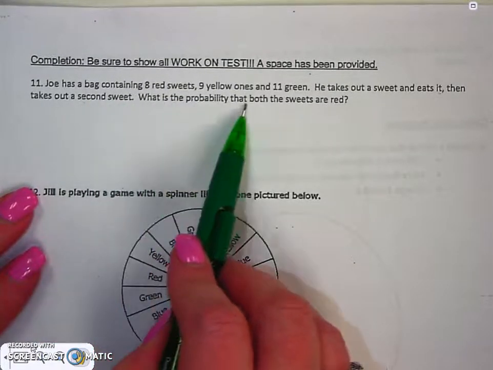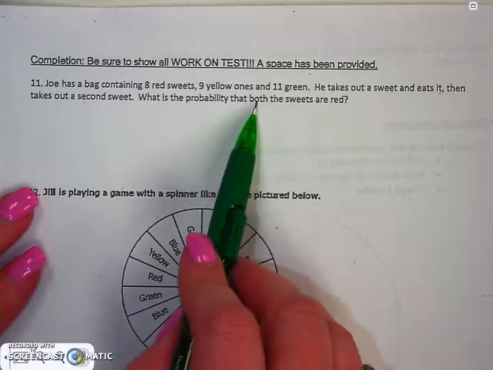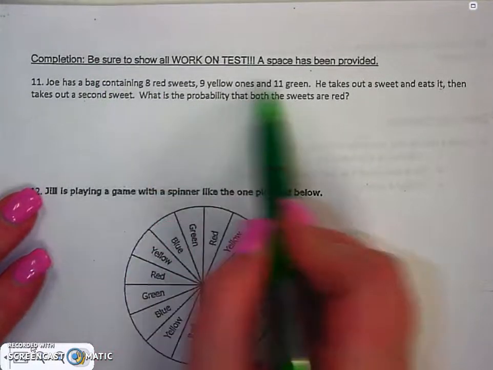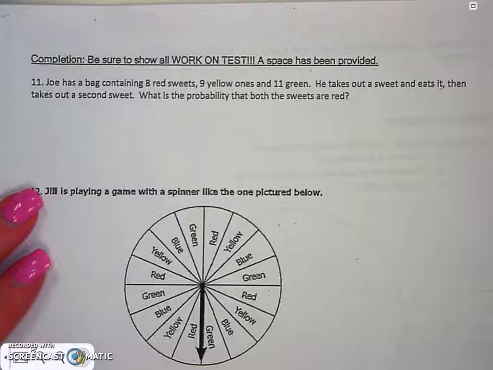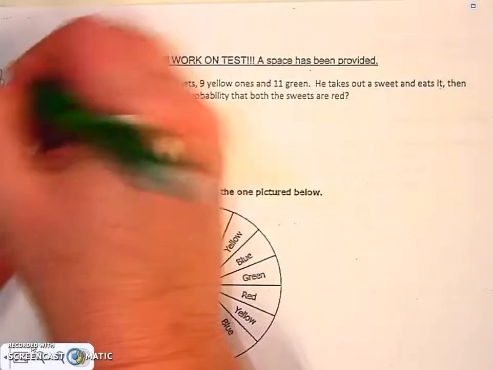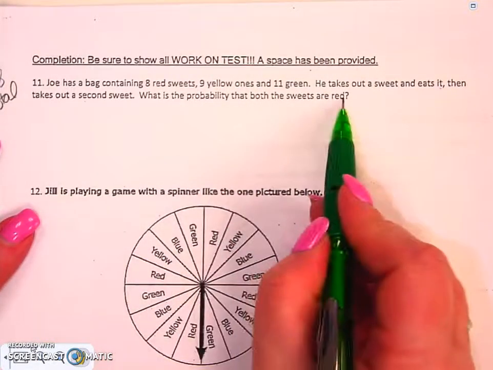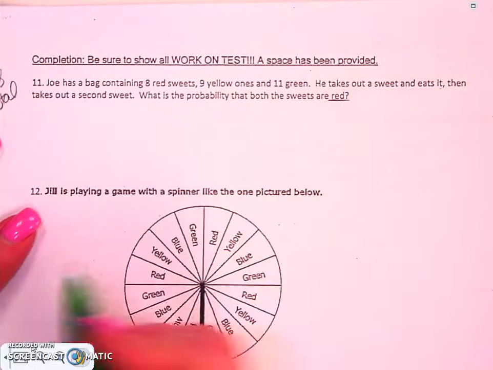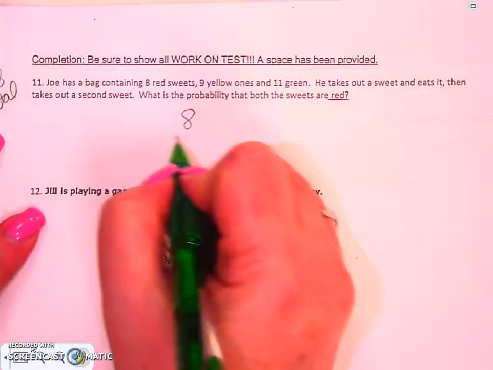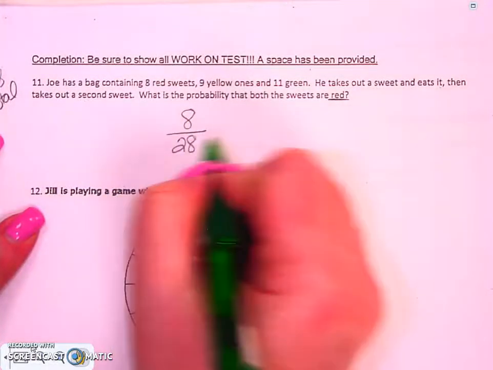What is the probability that both the sweets are red? So let's look. How many are in the bag in total? There's 28 in total. So let's find the first probability. What's the probability that the first one is red? 8 out of 28.